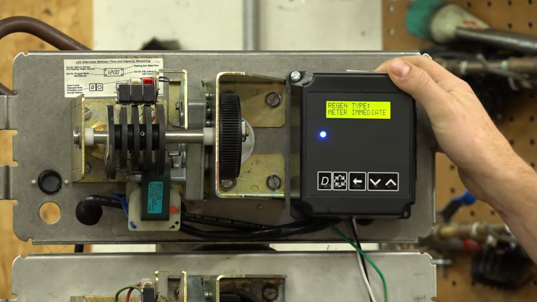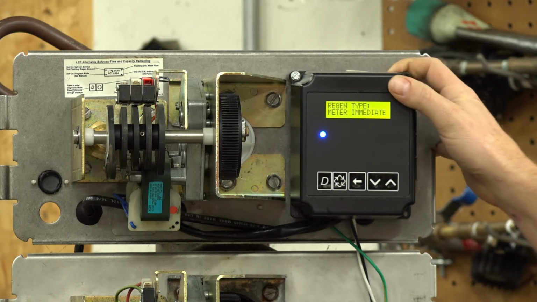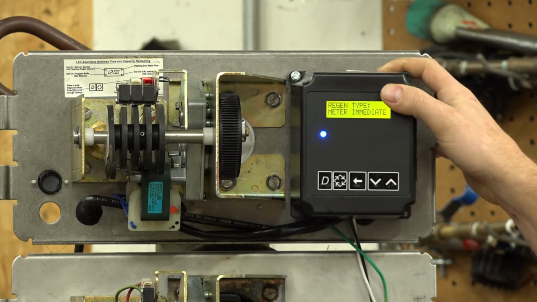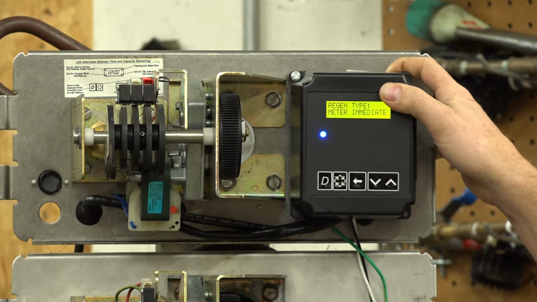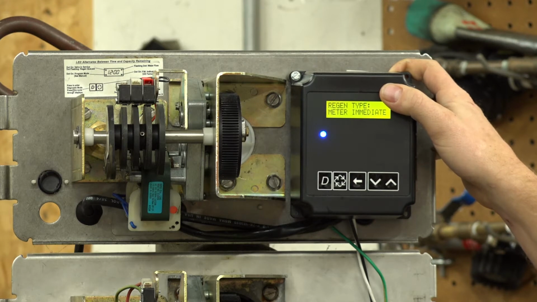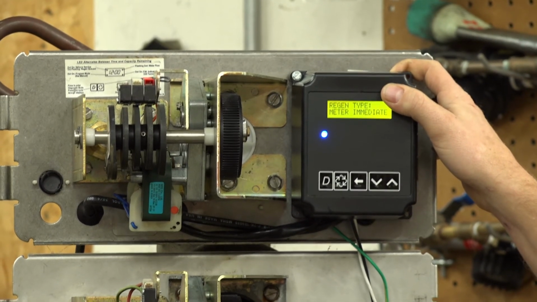Is there not a System 9 in the new electronics? Mike asked if there's a System 9 with the new electronics. If you get the demand recall, there is not. If you get the standard electronics, the 3200 NXT, it is programmed into that.